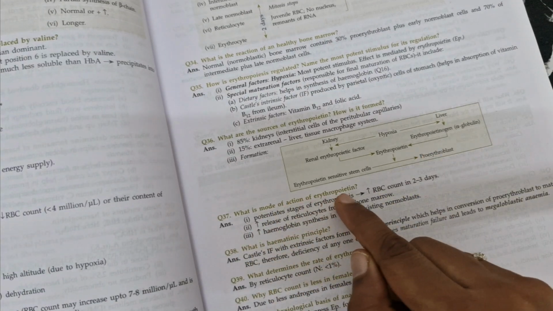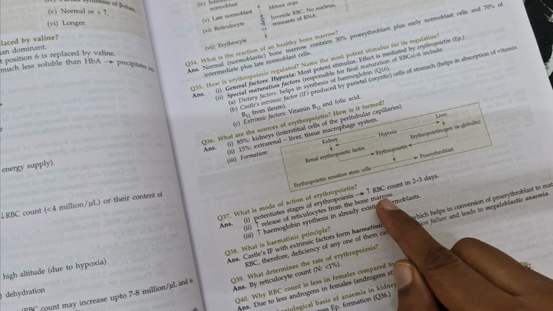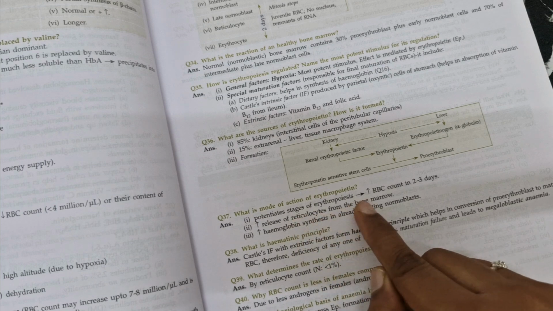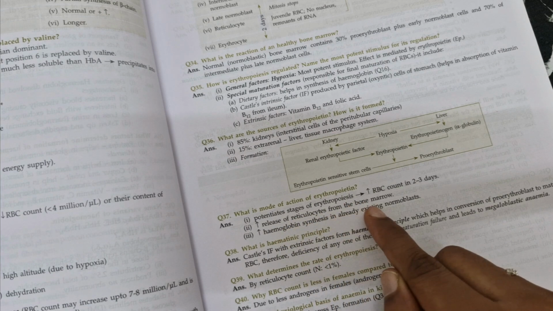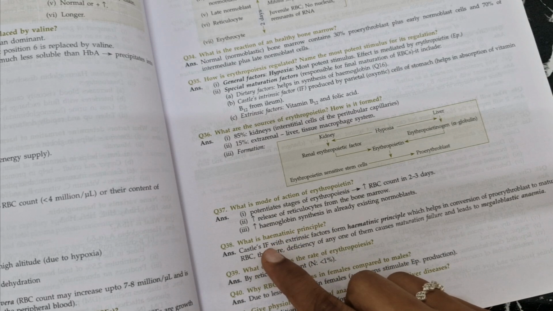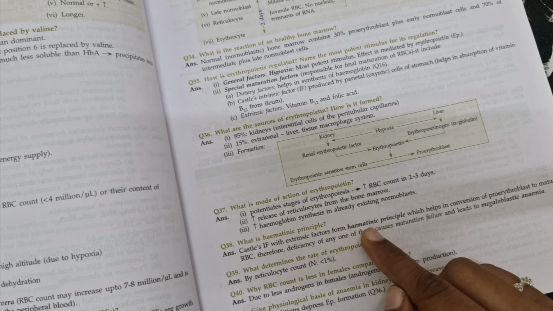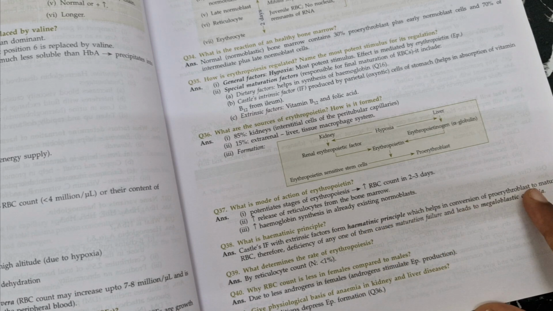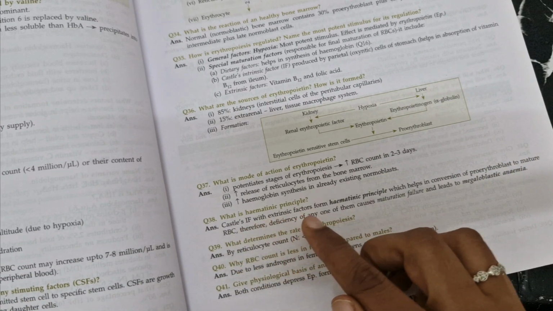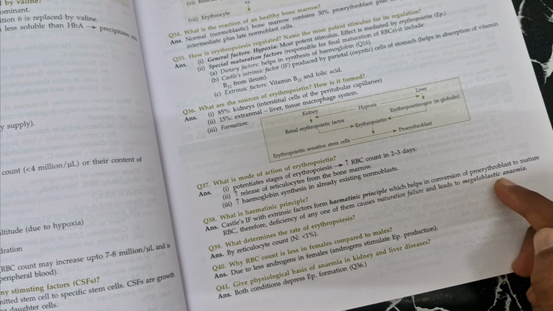What is the mode of action of erythropoietin? It potentiates stages of erythropoiesis: increases RBC count in 2 to 3 days, increases release of reticulocytes from the bone marrow, and increases hemoglobin synthesis in already existing normoblasts. What is a hematinic principle? Castle's intrinsic factor with extrinsic factors forms the hematinic principle, which helps in the conversion of a proerythroblast to mature RBC. Therefore, deficiency of any one of them causes maturation failure and leads to megaloblastic anemia.